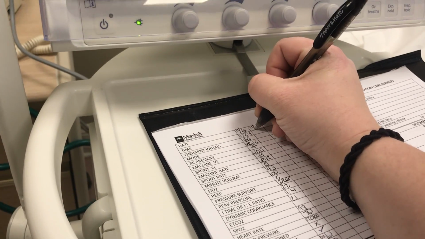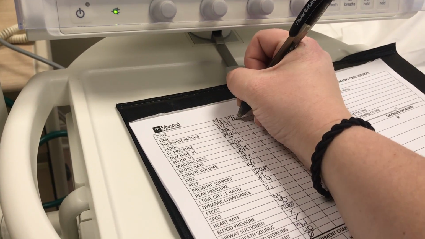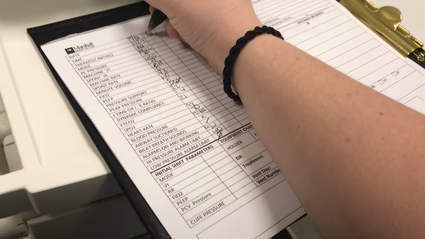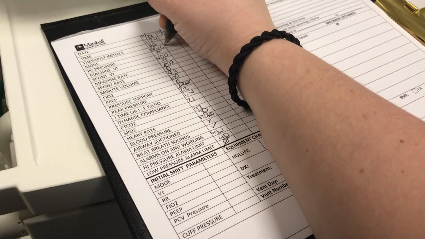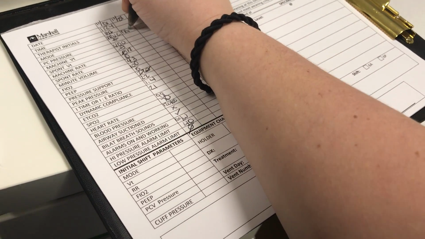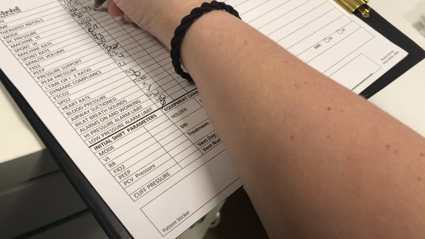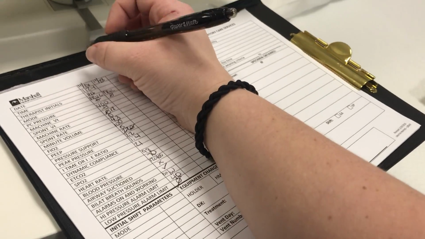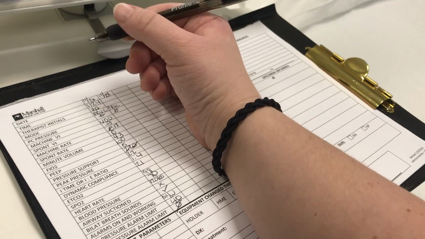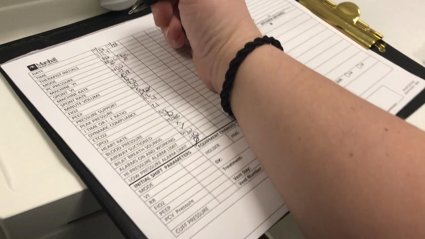So I put my date and my time, my initials, what mode they're in, so PRVC, and there's no pressure set on this. It's just the target tidal volume.